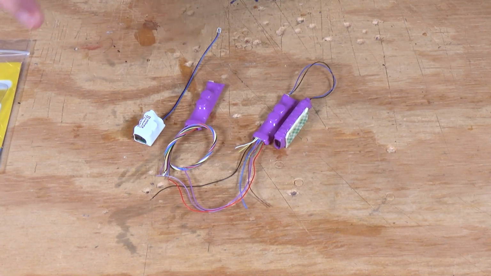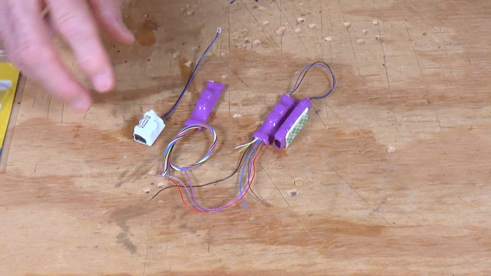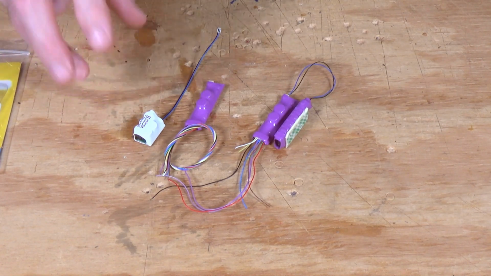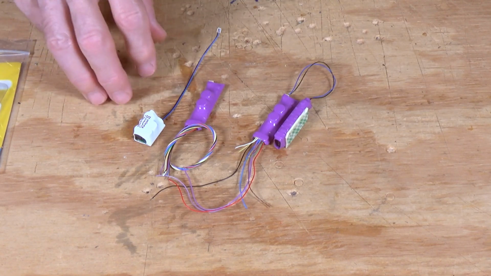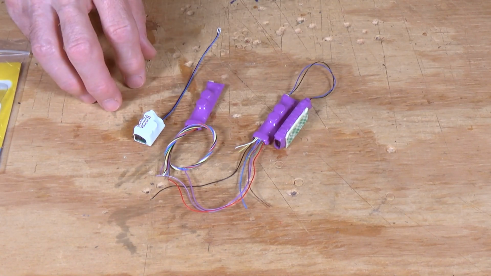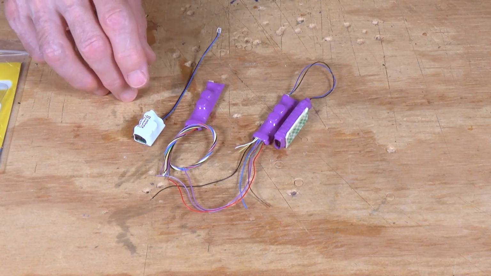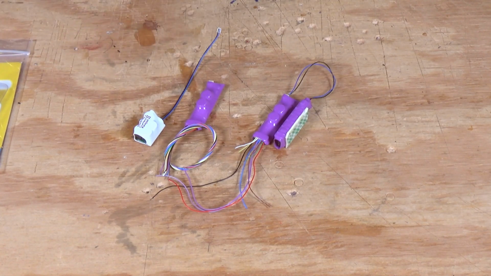You have general wheel noises. There's an uncoupling sound. There's a coupling sound. There's a brake set and a brake release, a brake squeal itself, the retainer valve sound, an emergency brake valve sound, a handbrake set, and a handbrake release. So there is just a whole slew of various sounds that you can set up and control using this decoder.